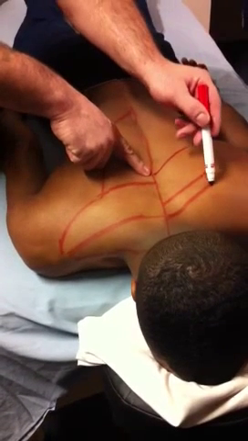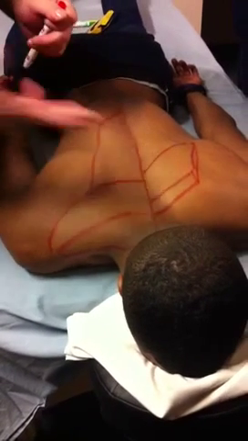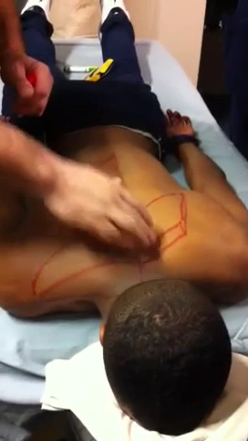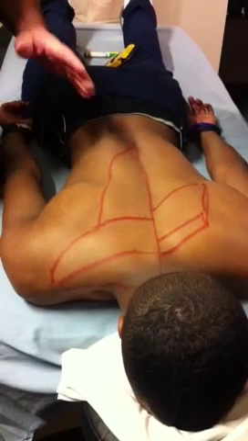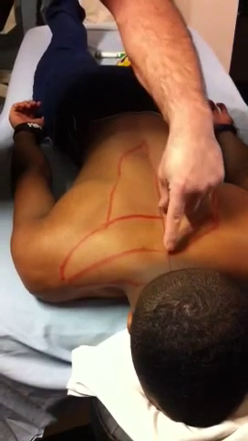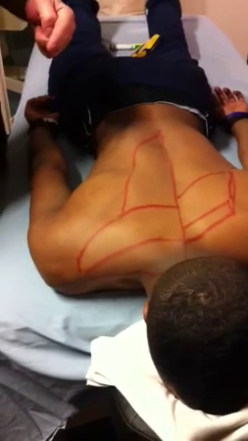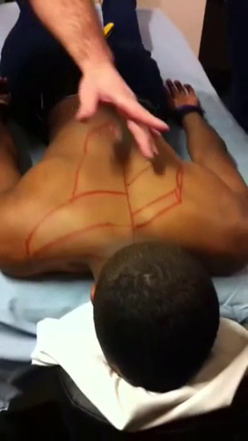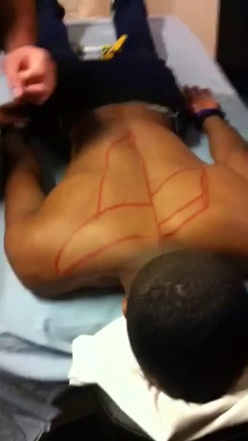we have the rhomboid major. Stripping this muscle, we call it the Christmas tree muscle. So this is the stripping of this muscle. This is the cross fibers. Now what this muscle does is retraction, and also because the origin is more superior than the insertion, it brings the inferior angle in, so it's called downward rotation. And that's all about the rhomboids. Rhomboids are underneath the traps. Traps are more superficial. Rhomboids are underneath.